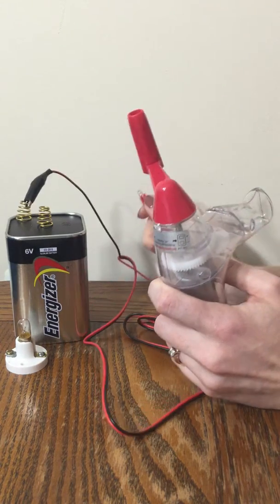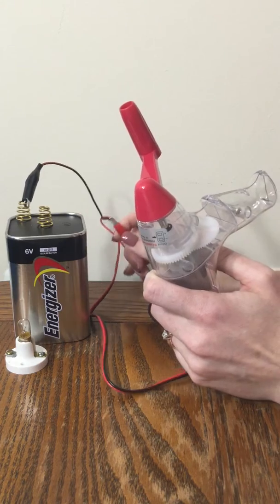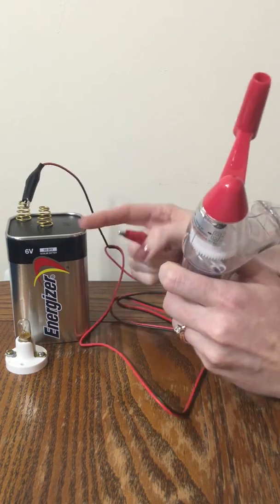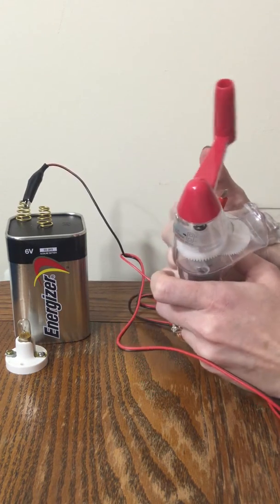There you go. So you're going to have to explain that to your teacher as well, not just hook it up. If they ask you to show an electric motor, you're going to hook the battery to this tool, and you're going to show that the electrical energy is being converted into kinetic energy.